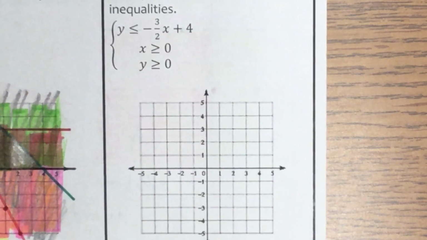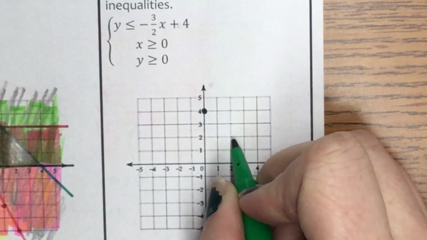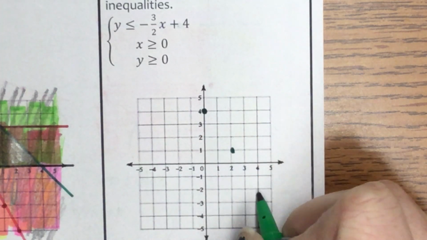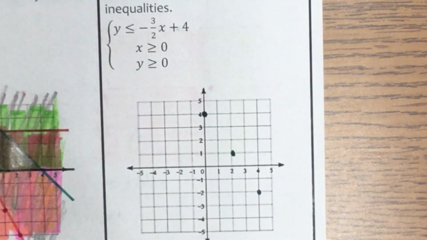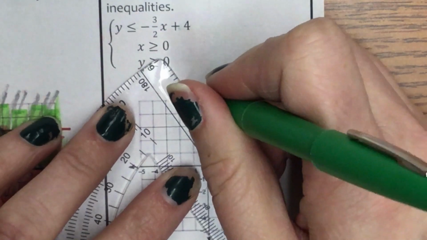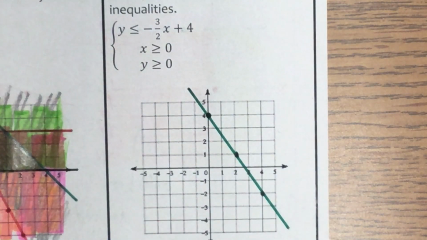We got one more. Y is less than or equal to -3/2 x + 4. So +4, -3/2 for the slope. 1, 2, 3, 1, 2, 1, 2, 3, 1, 2. Solid line because of the equals. And we are going below.